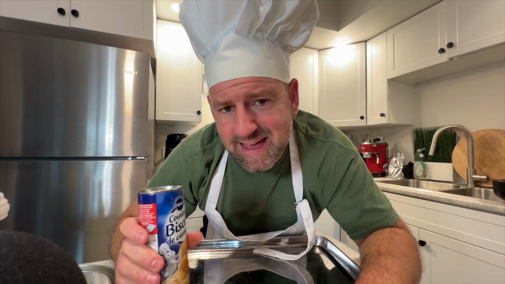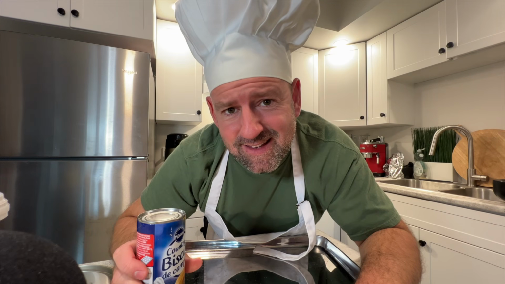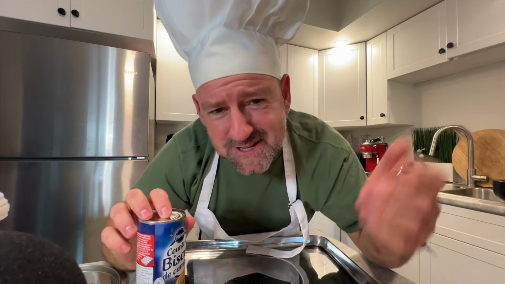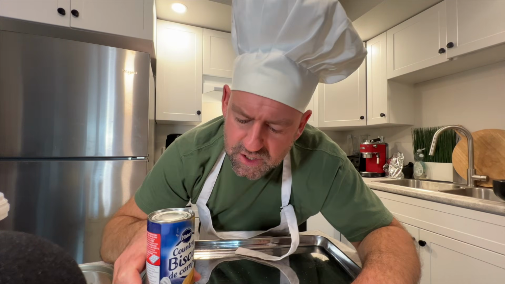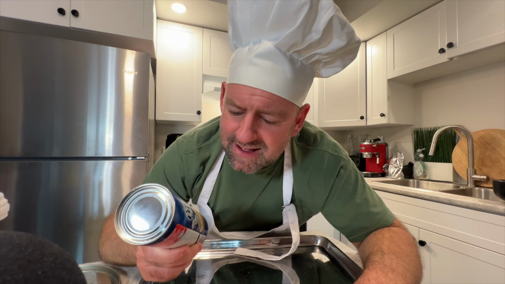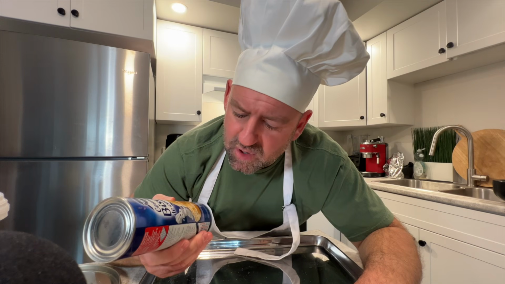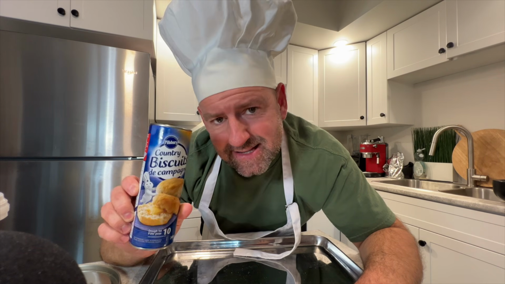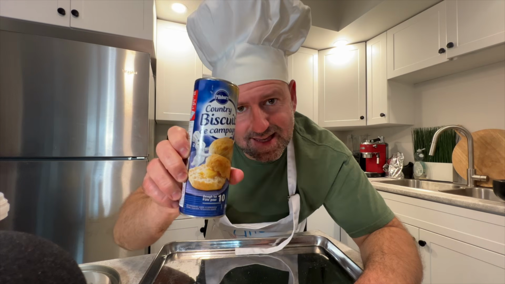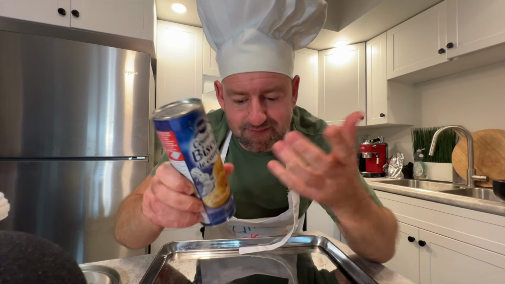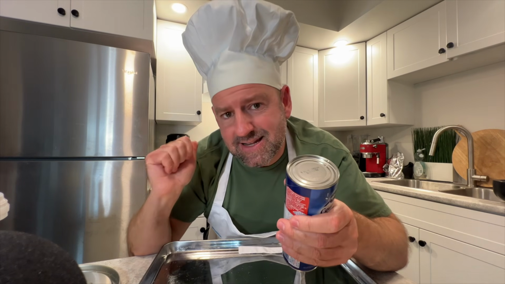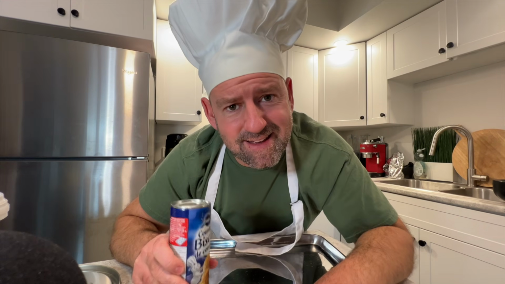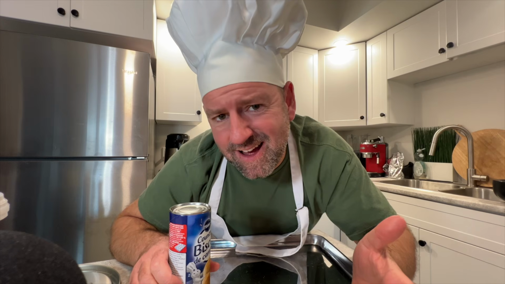So we're not going to make it from scratch, getting all the raw ingredients and taking the time. I'm too lazy today for that. So I bought some basically pre-made biscuits. These are actually ready to go, ready to pop into the oven. So I have my pan here. So let's just get started. Why are we wasting any more time?